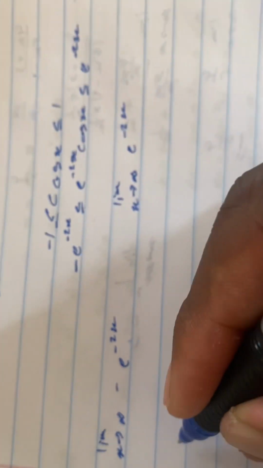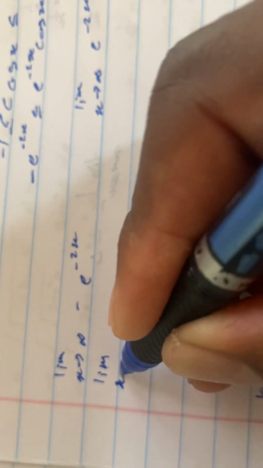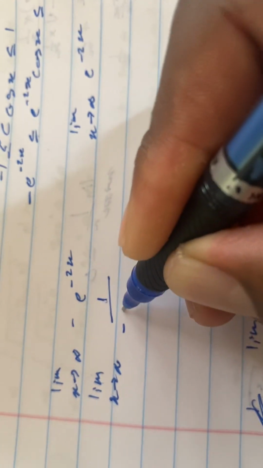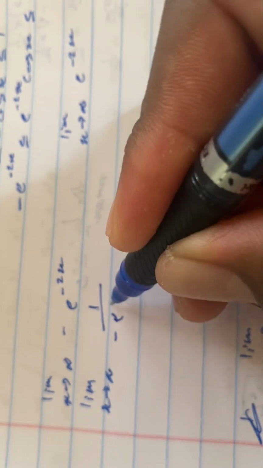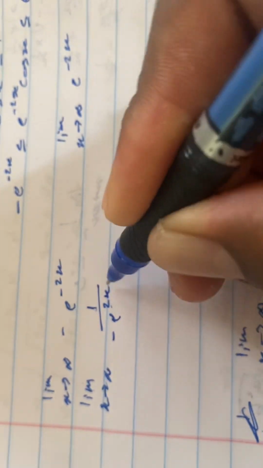And then okay, let's work this one out. This one you don't need to work it out, you can just rewrite it again as limit of x approaches infinity of 1 over e to the power of 2x. And you can write this one the same. So we can conclude that this one is basically going to give you 0 as the answer.